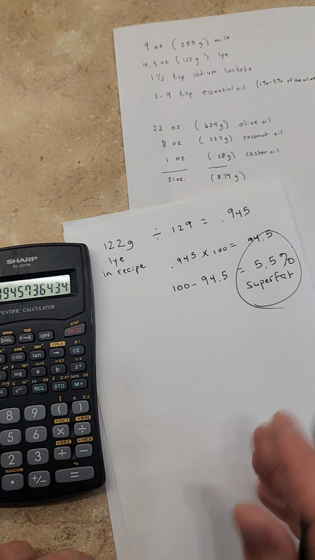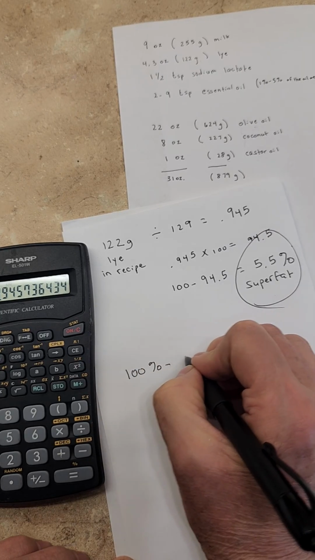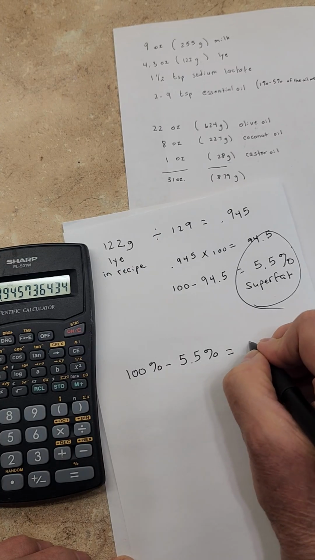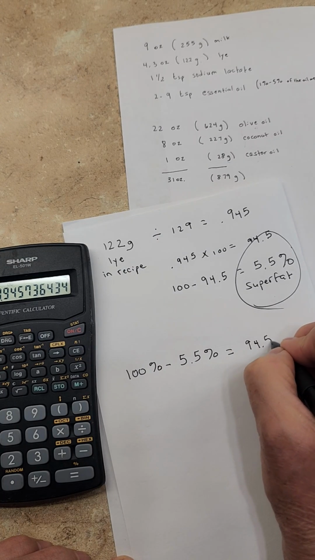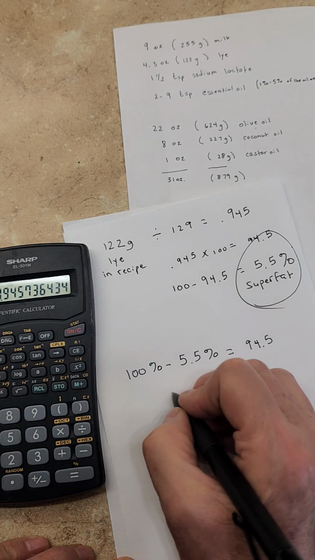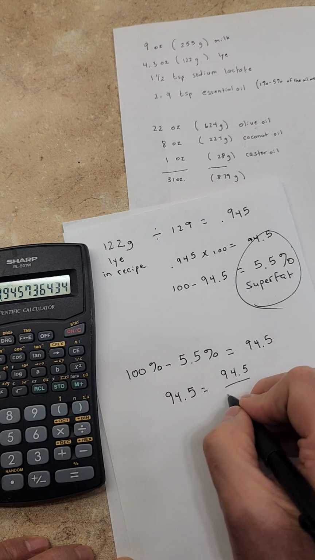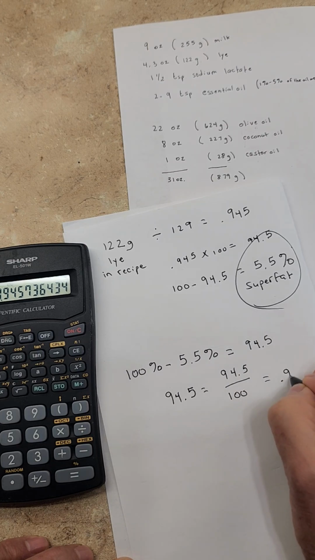So let's check our math. We'll take 100% minus 5.5%, and that gives us 94.5. We turn 94.5 into a decimal by doing 94.5 divided by 100, and that gives us 0.945.